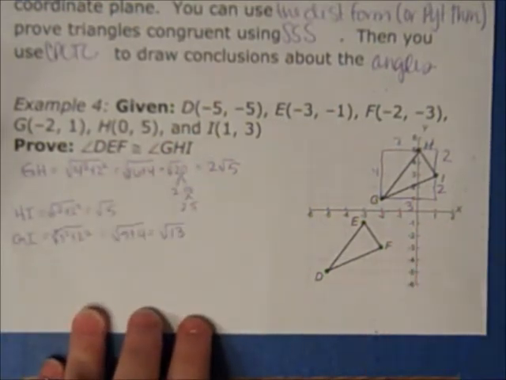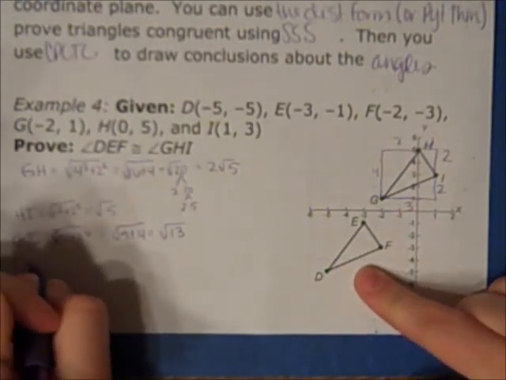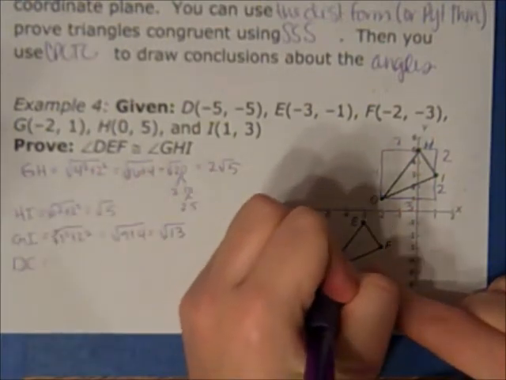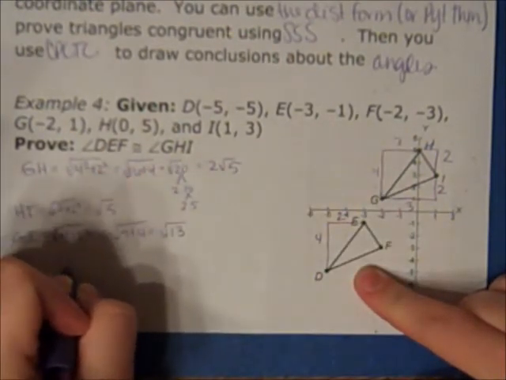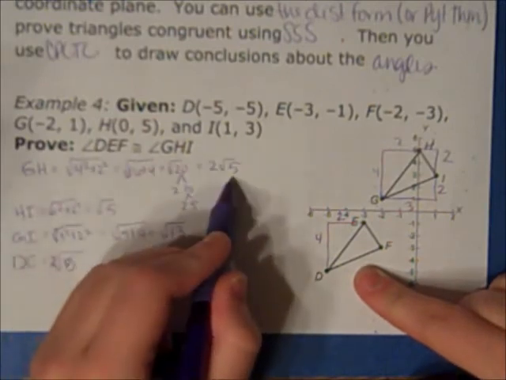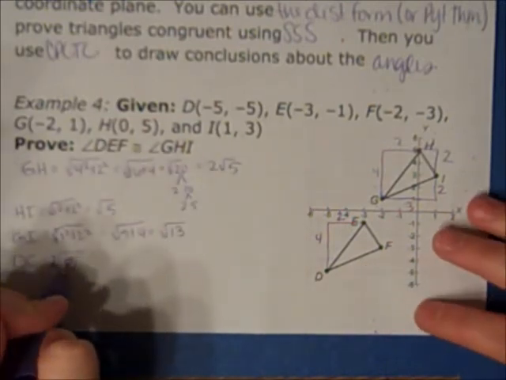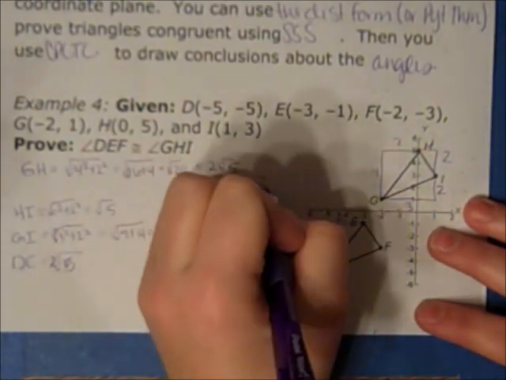Okay, so now all I need to do is prove that that's the same as DEF. So DE is 4 and 2. The good thing is I've already done that before. So 4 and 2 was 2 times the square root of 5 before, so it's 2 times the square root of 5 now. So GH is congruent to DE.